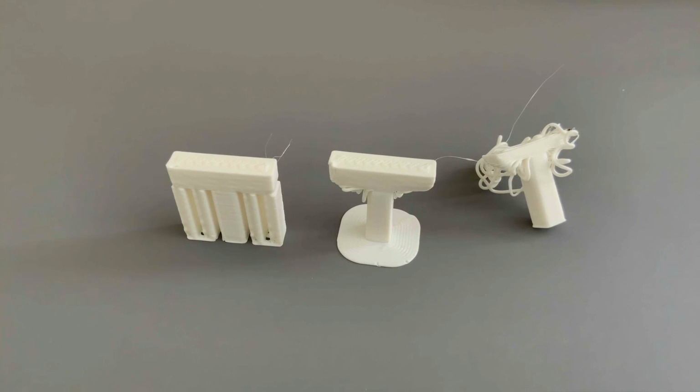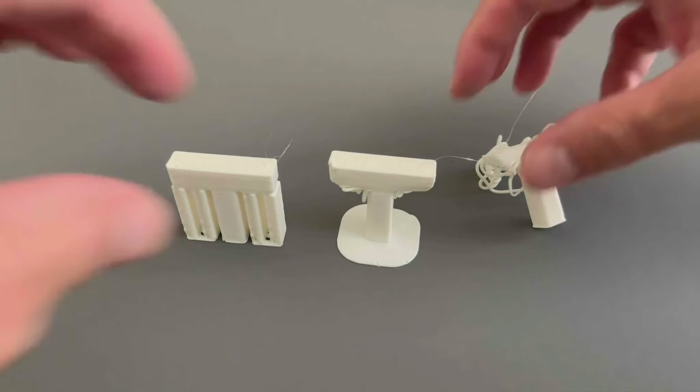That is the reason why sometimes you can get away with a skirt when you have a sufficient amount of support around your object, or your object has a big base. But like with this T, when you have a small base and no support, then you need to have a brim. Very good. Let's take a look at the H.